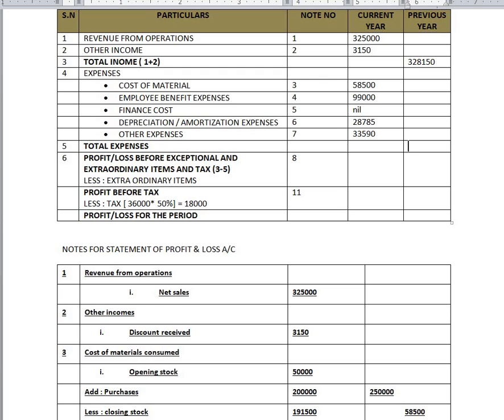Now you can find the total of the expenses. Just add all these items, that is 58,500 plus 99,000 plus 28,785 plus 33,590. When you do that, you will get the total expenses as 2,19,875. I hope you are doing it with me.